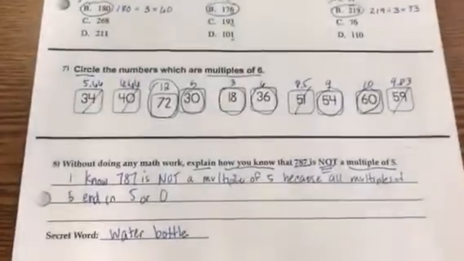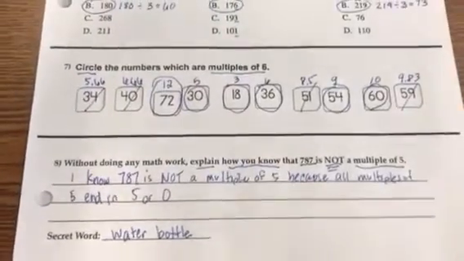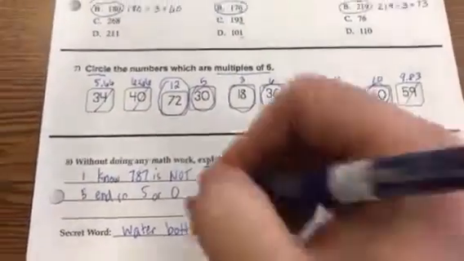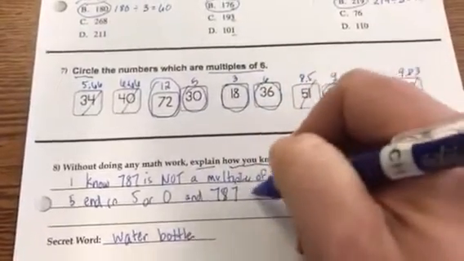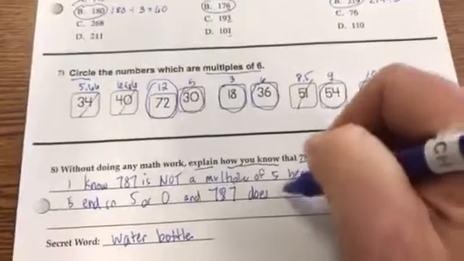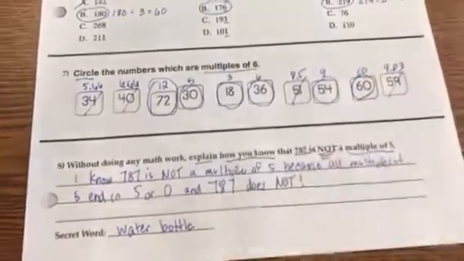And you could just put a period and be done, but I'm going to really punch it home and finish it up by saying, and 787 does not. Okay, so that's my proof.